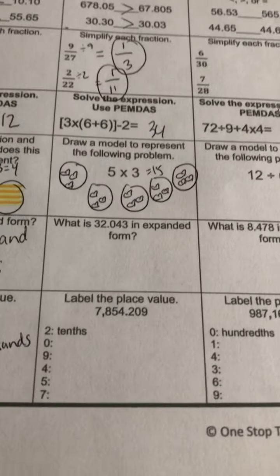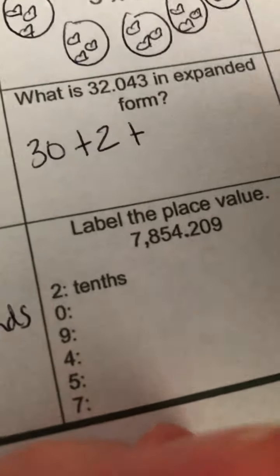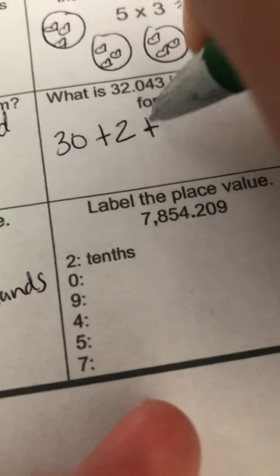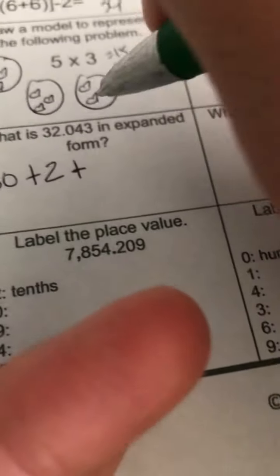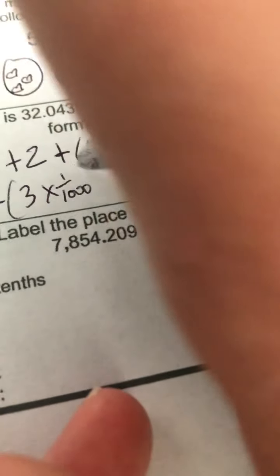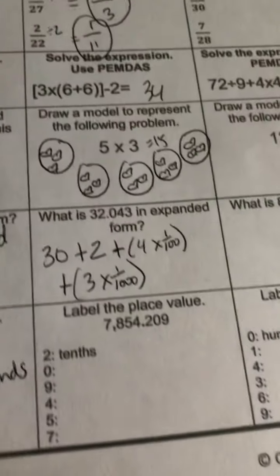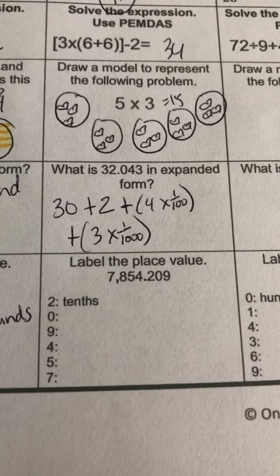Alrighty, what is 32 and 43 thousandths in expanded form? I'm expanding it out, so I'm writing down each place value. So that 3 in the tens is a 30 plus 2 plus, since there's a 0 in the tenths place, I don't have to write that down. I look at the 4, though, that's in the hundredths place, so that's 4 times 1/100th plus 3 times 1/1,000th. So that's how it will be in expanded form. Okay?